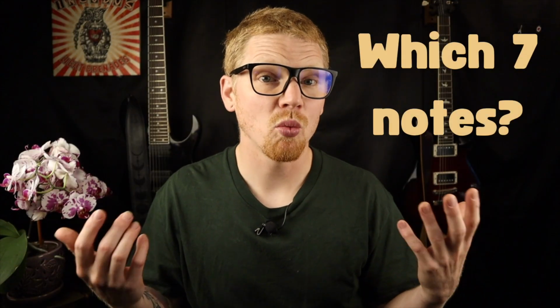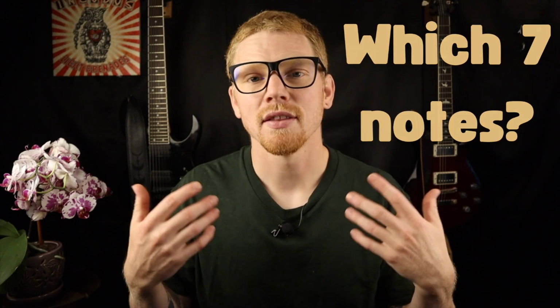A key is simply a group of 7 of those 12 notes, and if we use those notes to create melodies and chords and put it all together, it's generally going to sound good to our ears. The big question now is, how do we know which 7 notes to choose? This is where scales come in. A scale is simply a pattern or a formula that tells us which 7 notes to choose to create our key. The most common scale is the major scale.